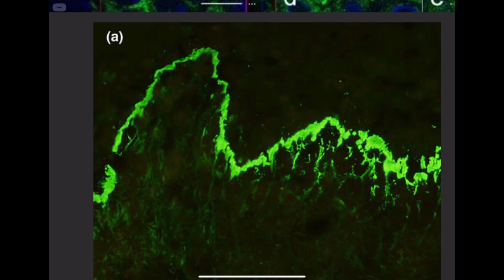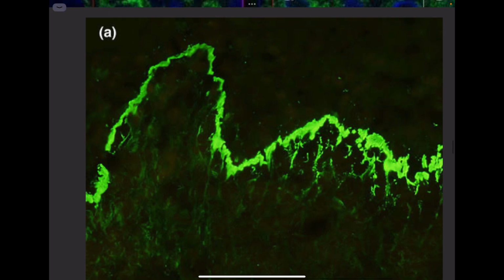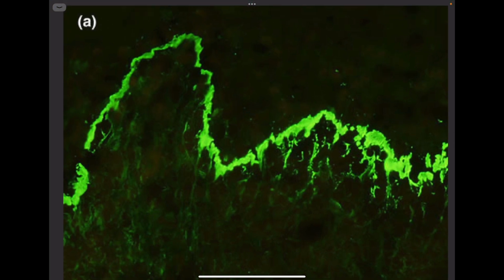Also you can appreciate another marker, that is C3. Okay, but also remember there is a hallmark for lichen planus, that is an irregular deposition of fibrinogen along the basement membrane. So here you are appreciating the same thing. There is a deposition of fibrinogen along the basement membrane along with your colloid bodies.